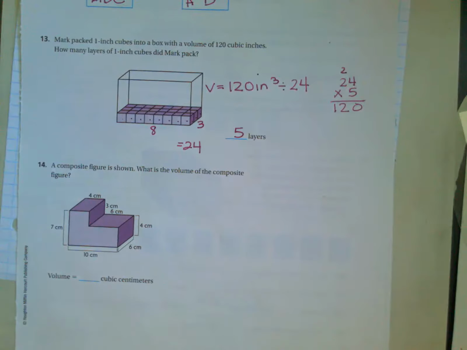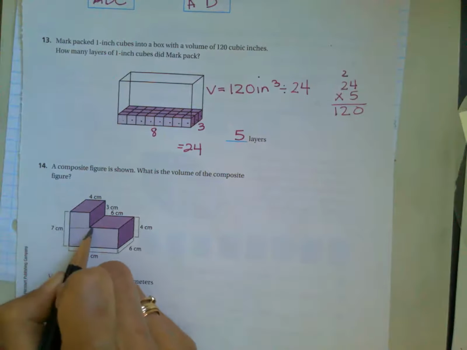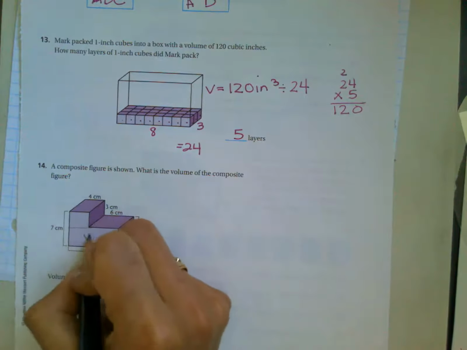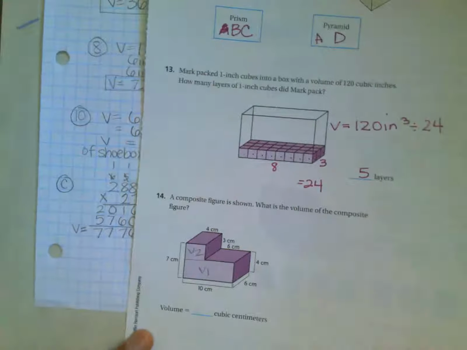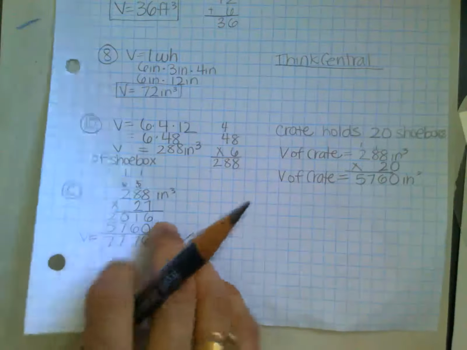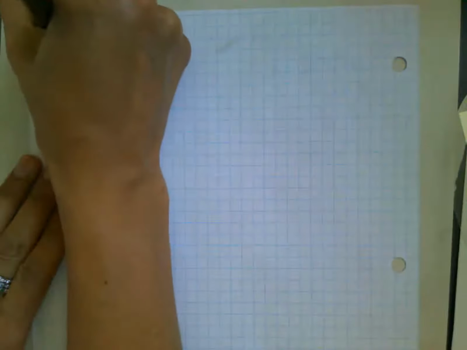All right, number 14, find the volume of this. So this is a composed figure. I'm going to say this is volume 1, and this is going to be volume 2. Remember, some of you had this problem on Think Central, and sometimes they asked you what was the area of the space taken away. We're going to do just the volume of all of it. I'm going to go to the back of my paper so I can have some extra space. All right, so this is number 14.